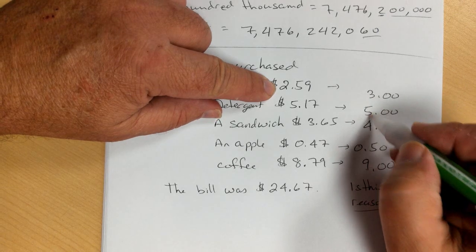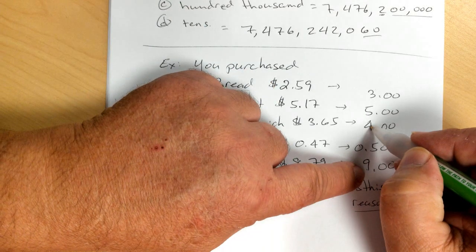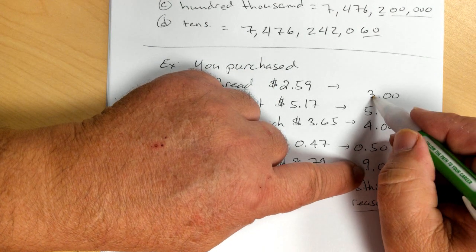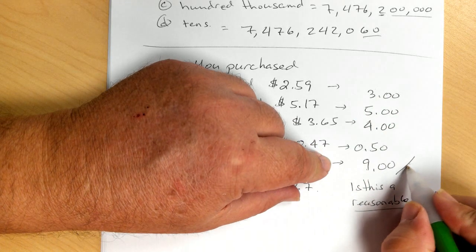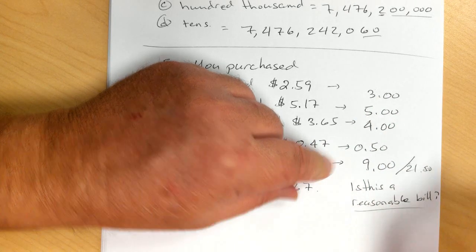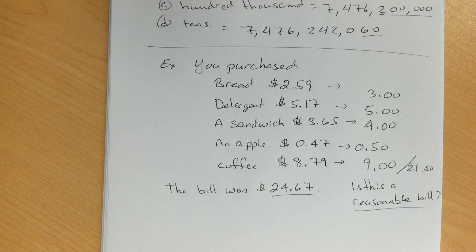So 5 plus 4 is 9. 9 plus 9 is 18, plus 3. So this says it should be about $21.50, give or take, so it's not that bad. So it's reasonable. It's within the ballpark.